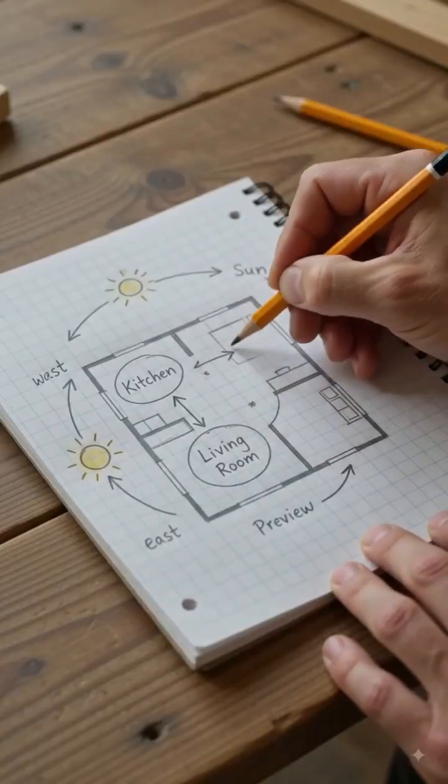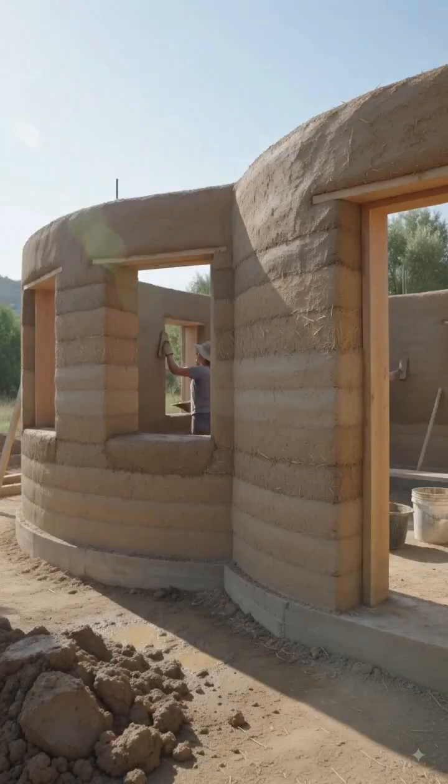Welcome to Lesson 78. We're planning rooms. Let's place kitchens where the morning sun hits. This keeps your daily routine natural. Next, we'll choose materials. Welcome to Lesson 81.